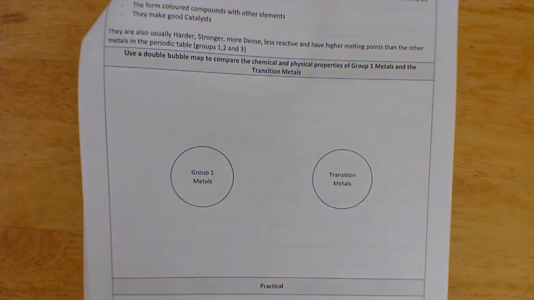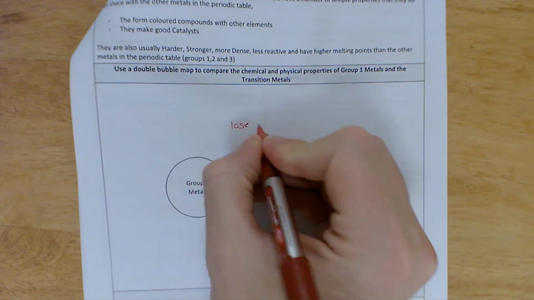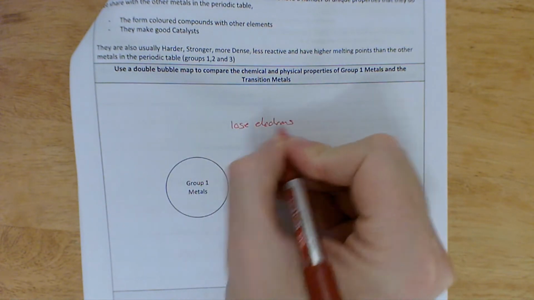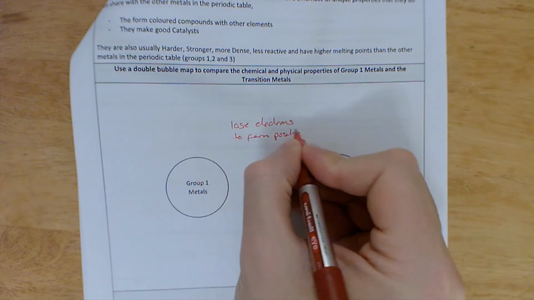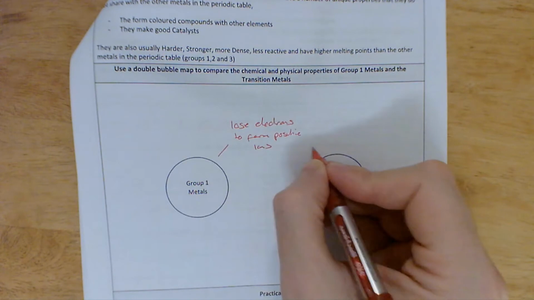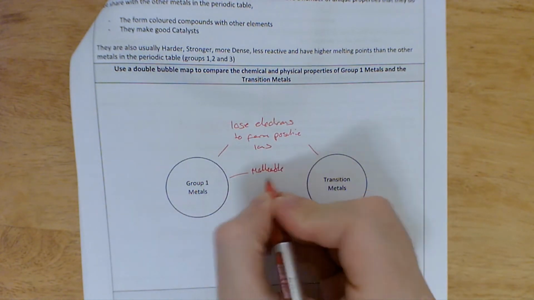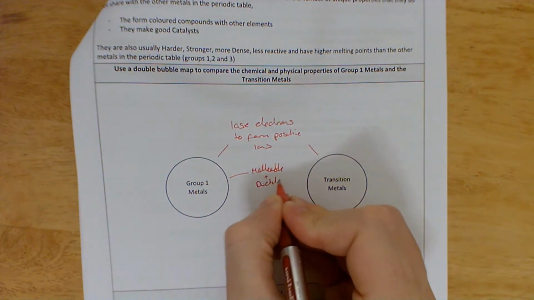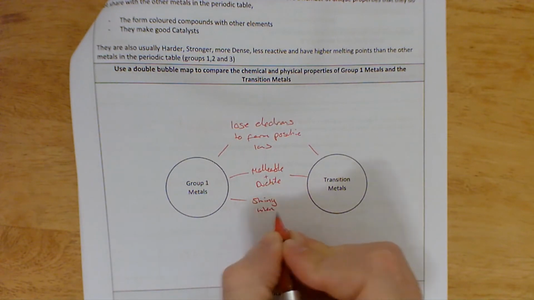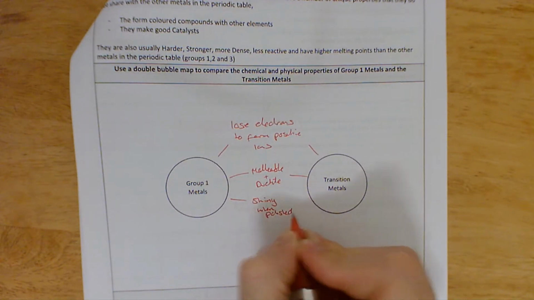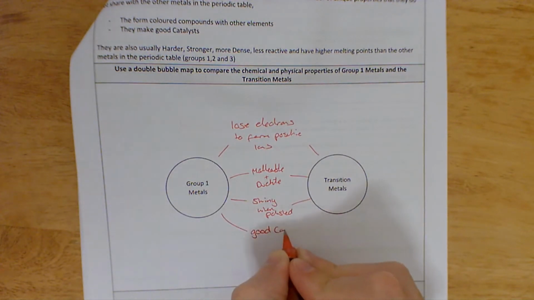So we'll start with the similarities. They both lose electrons to form positive ions. They're both malleable and ductile. They are both shiny when polished. They're both good conductors of heat and electricity.